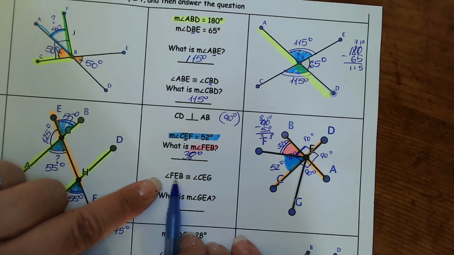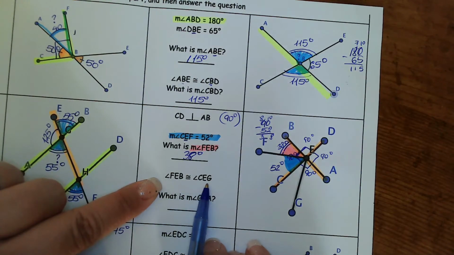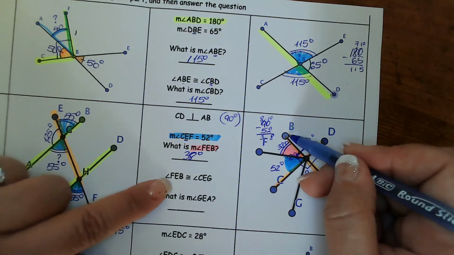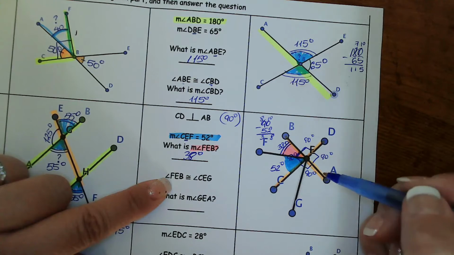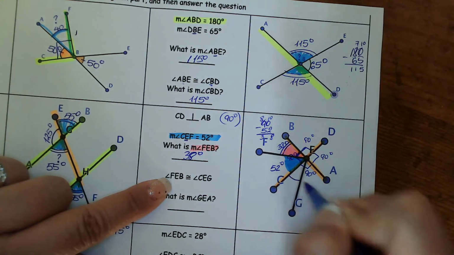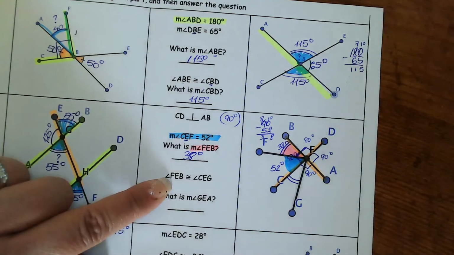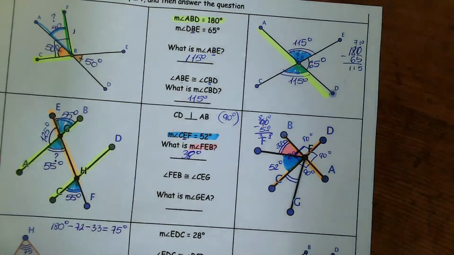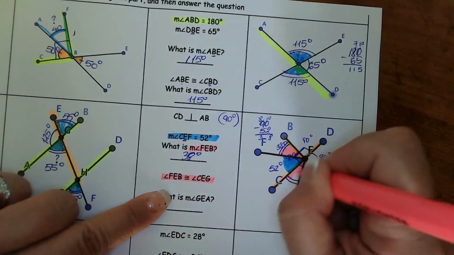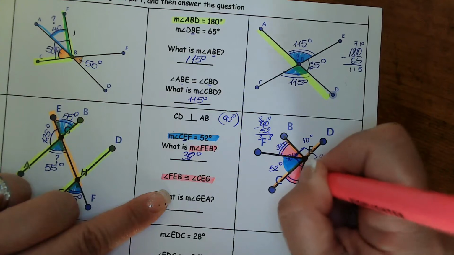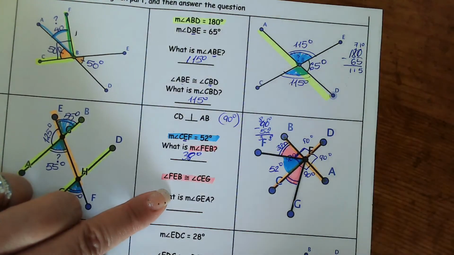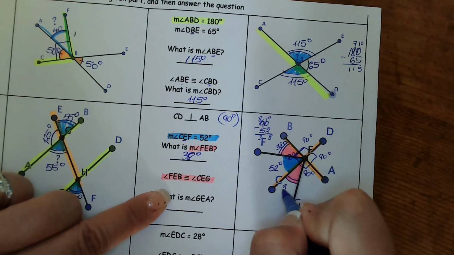If angle FEB is congruent to CEG, let's find those. FEB is congruent to CEG. Congruent means they have the same exact measure. Let's make them the same color. They're both 38.